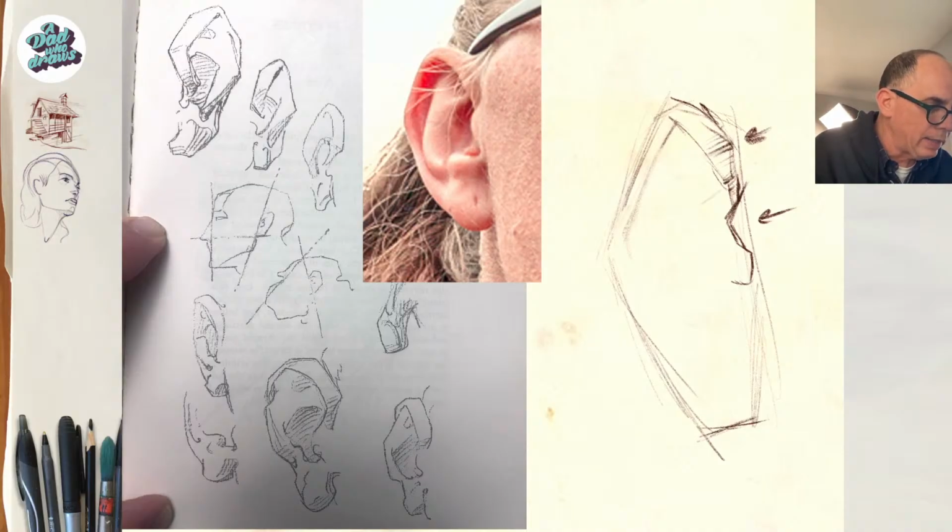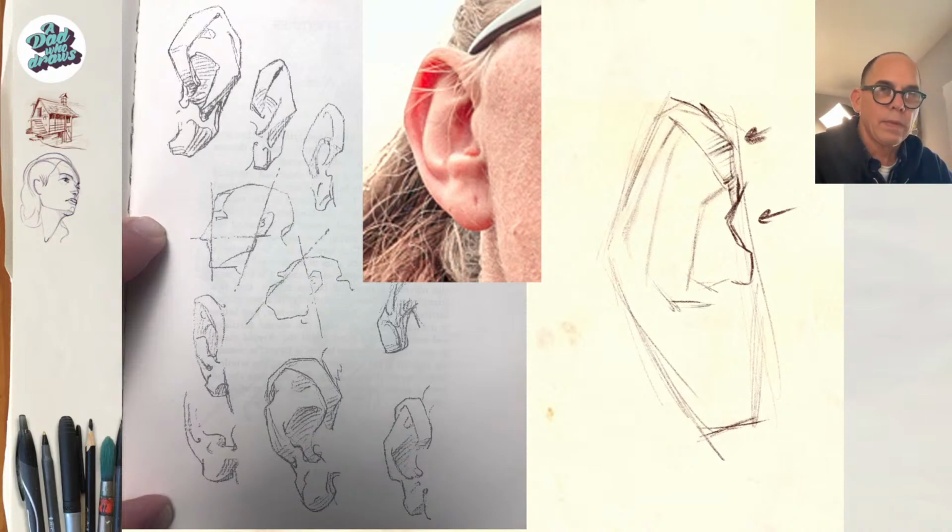Let's get that Y. Let's get the rough shape of that Y here coming in like this. And then get the outside part of it. I like to draw the contour, and then once I get the contour, the shape, then I go in and change it to create form.